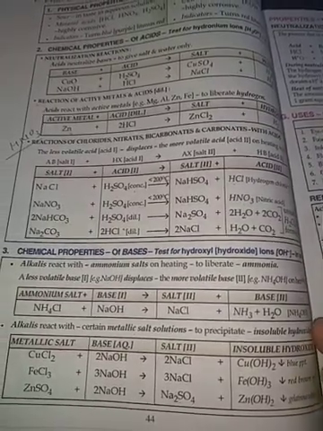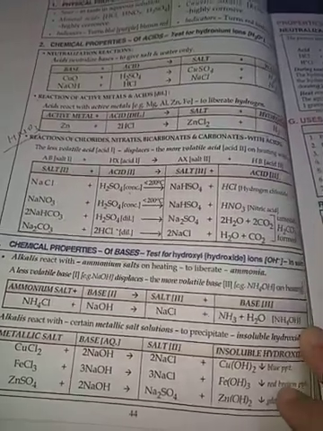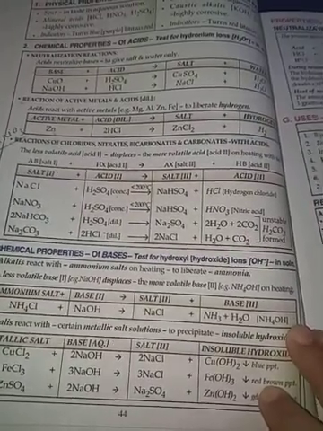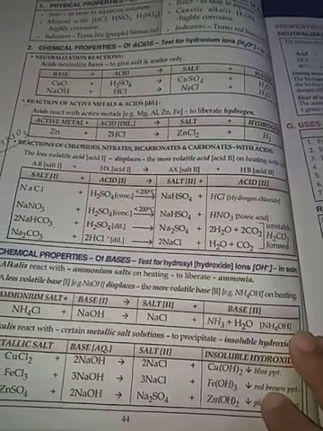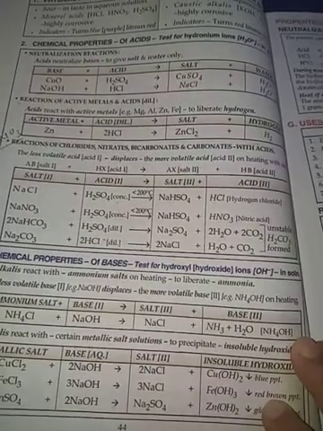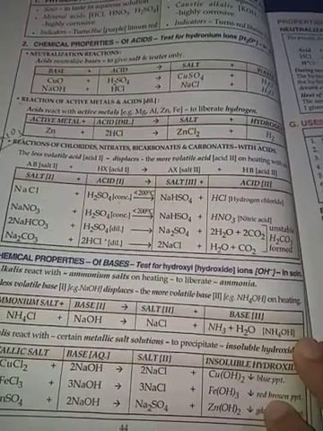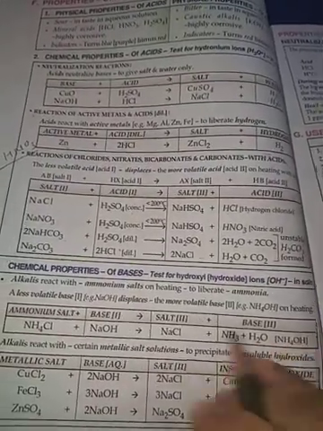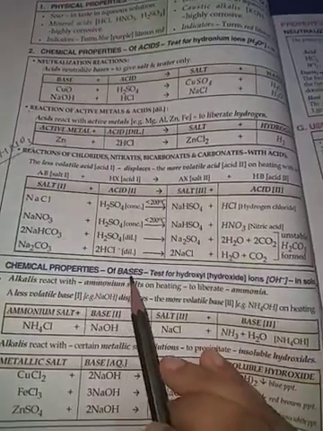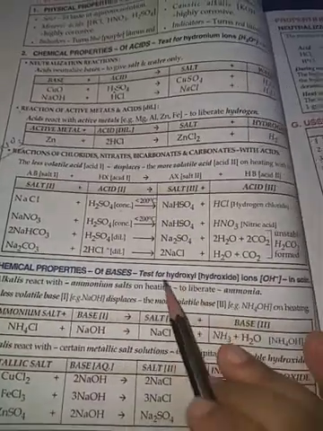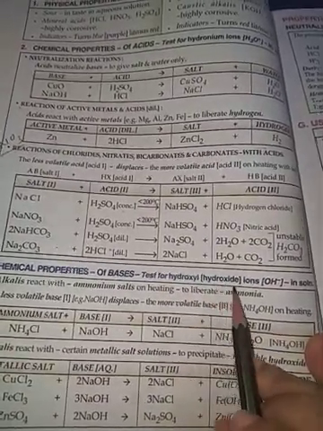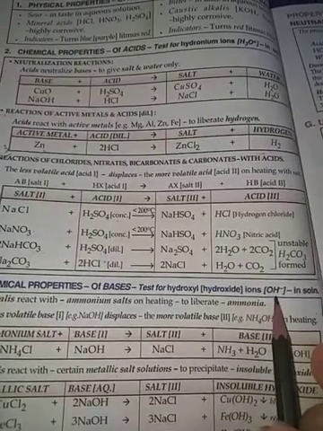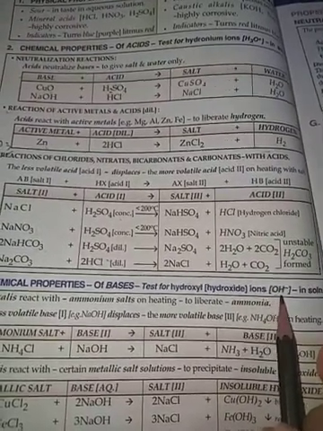Hello, students. Yesterday we studied the physical properties of acids and bases and the chemical properties of acids. Acids means H plus ions or hydronium ions. Today we will study the chemical properties of bases: test of hydroxyl or hydroxide ions in solution. We know that bases have hydroxide ions.